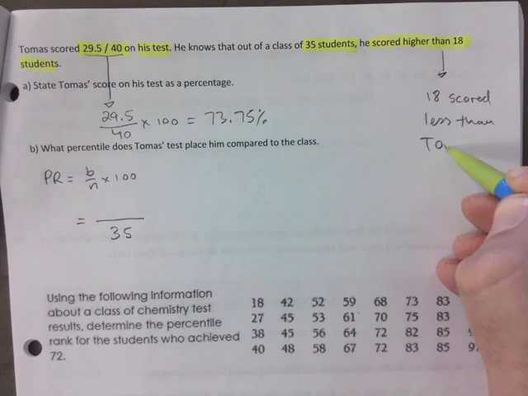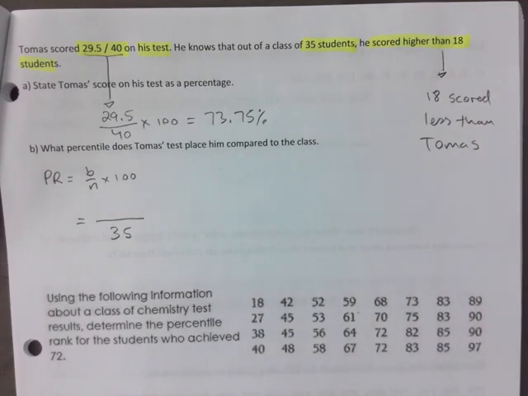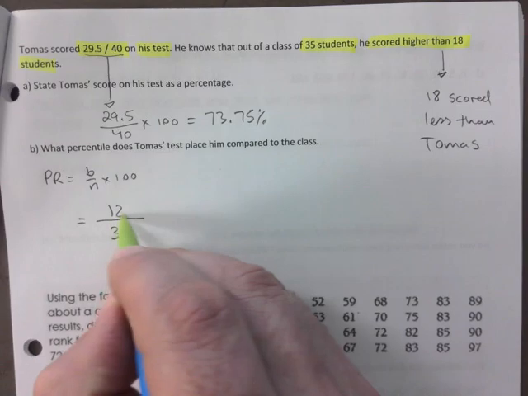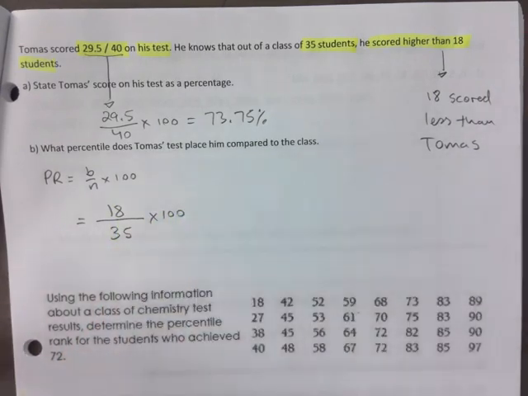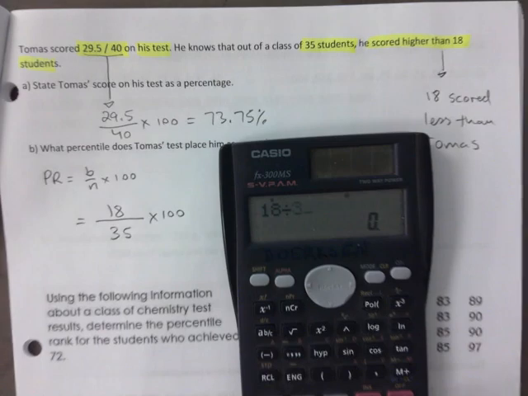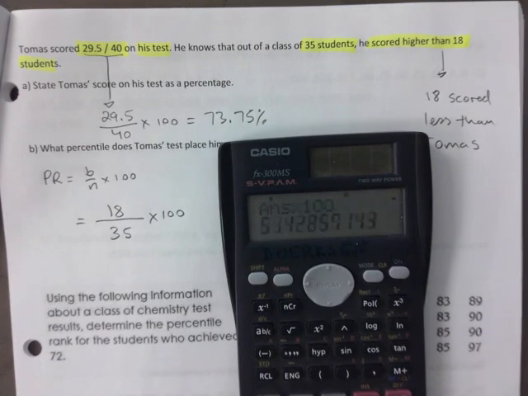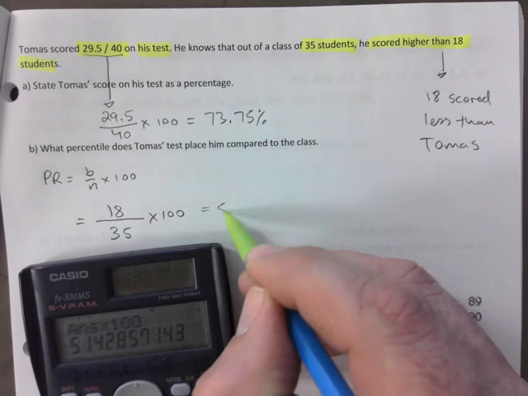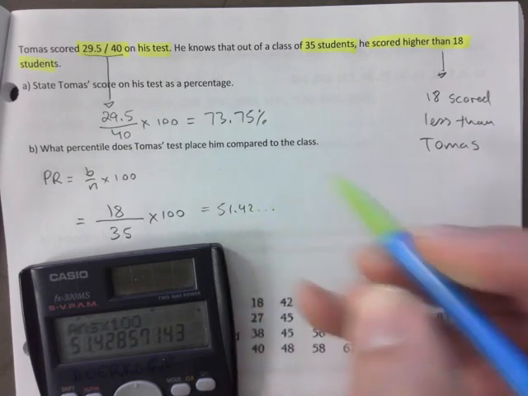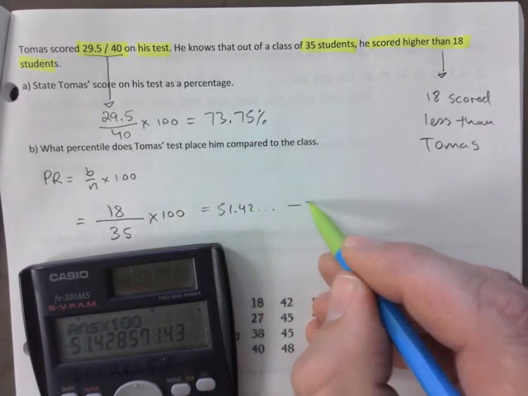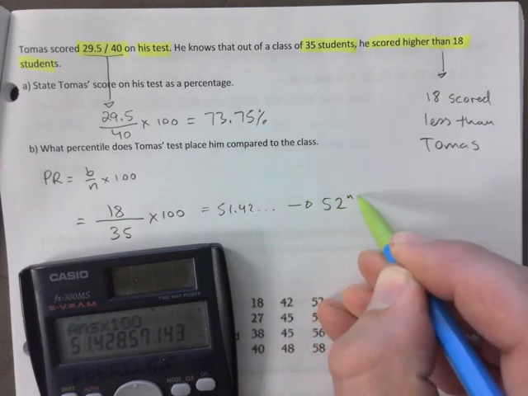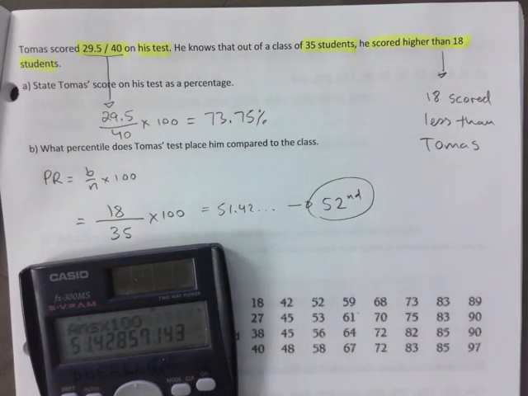So 18 over 35 times 100. That's 51.42 something, but we're going to say 52nd percentile.